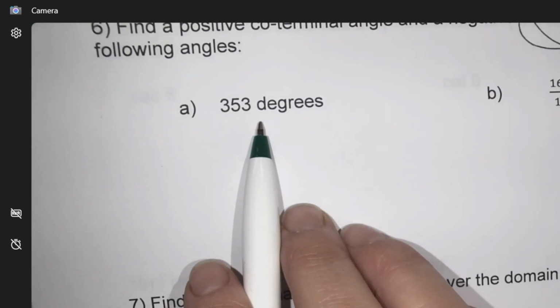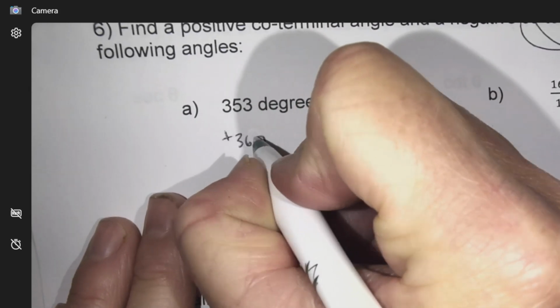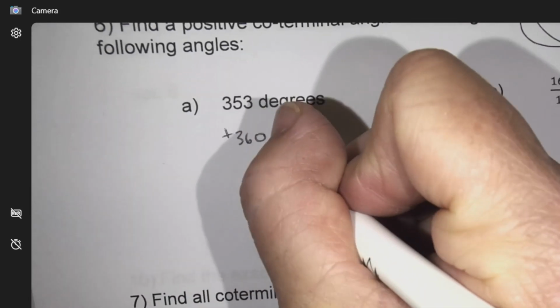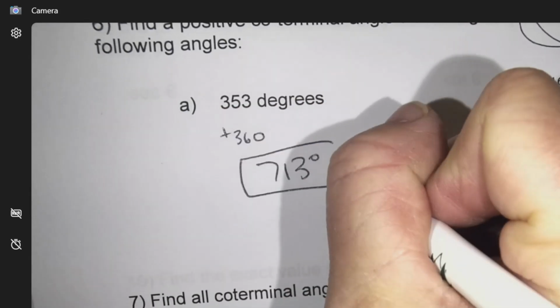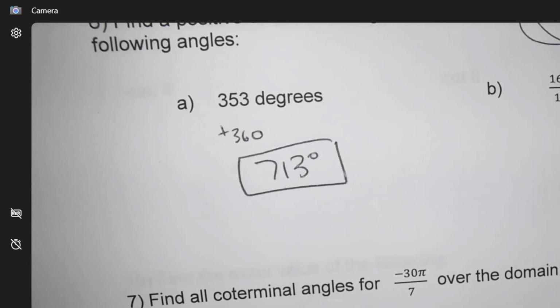So if I'm in degrees, what could I do to move a circle? I could add 360. So that angle would be in the same location if you rotated.